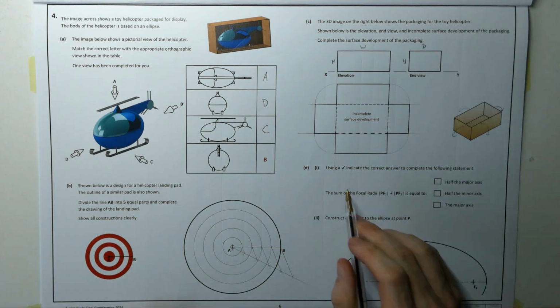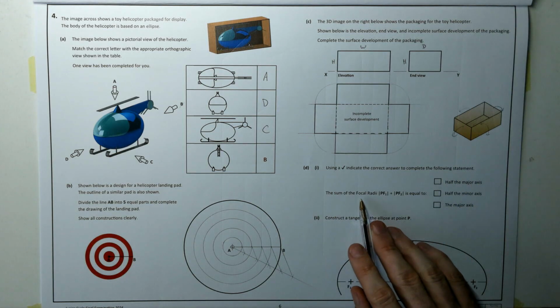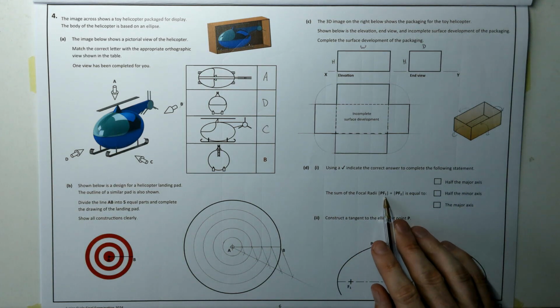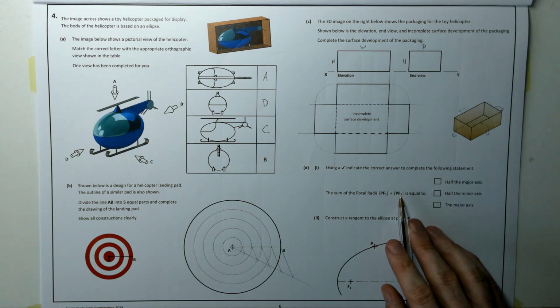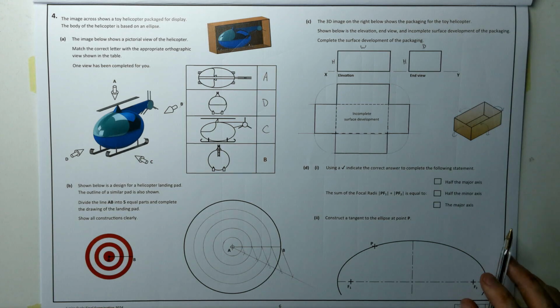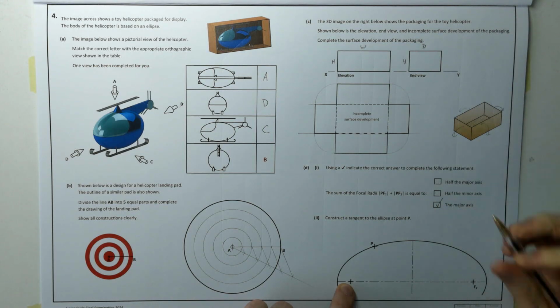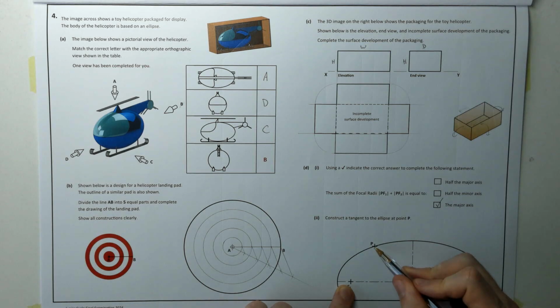Part D, using a tick, indicate the correct answer to complete the following statement. The sum of the focal radii PF1 plus PF2 is equal to this, this, or this. So what they're saying there is P to F1 plus P to F2. If I add the two of those up, what are they equal to? They're actually equal to the major axis. So that distance plus that distance is equal to the major axis.